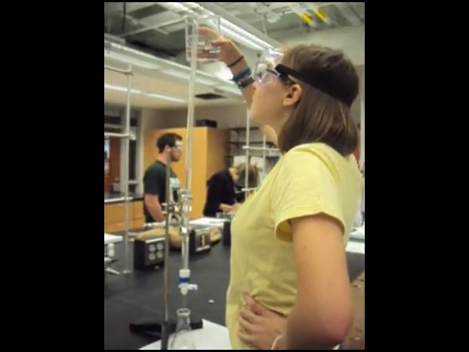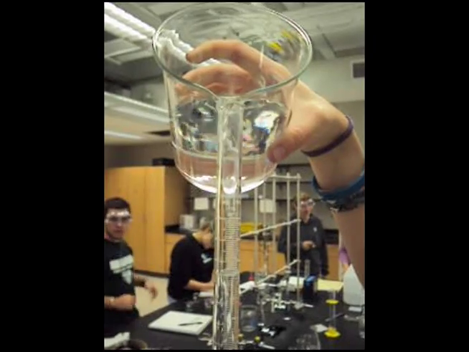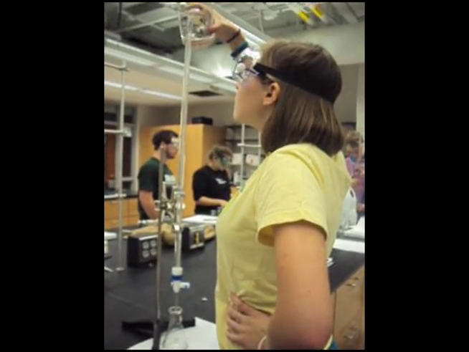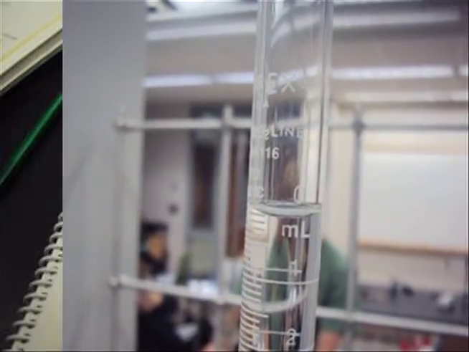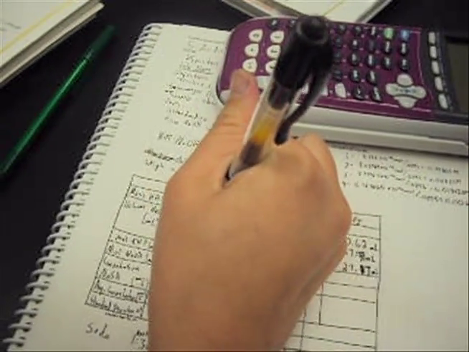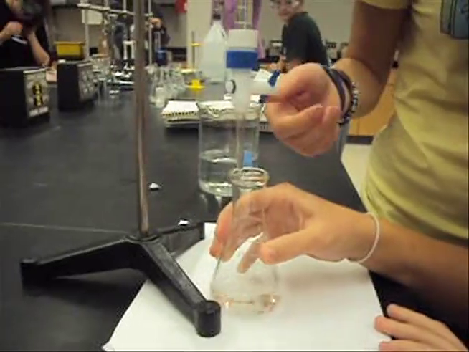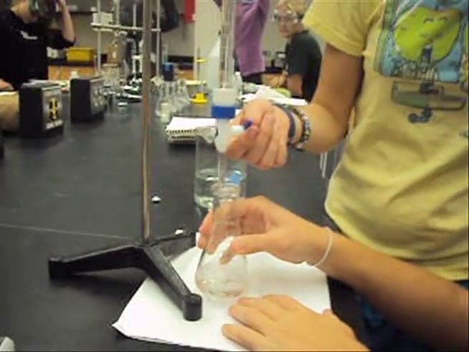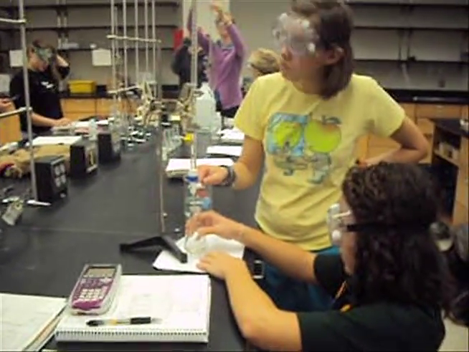Begin by pouring a certain volume of base into your burette closest to the 0 mark as possible. Measure your initial volume from the bottom of the meniscus to the correct number of decimal places and record it in your lab manual. Slowly release the volume of the base into your reaction vessel while swirling the reaction vessel until you notice a light pink endpoint.